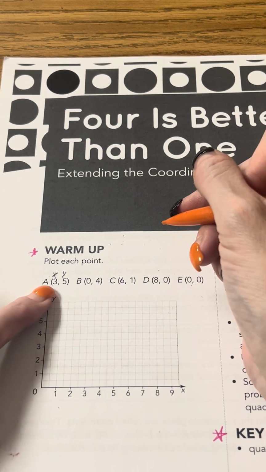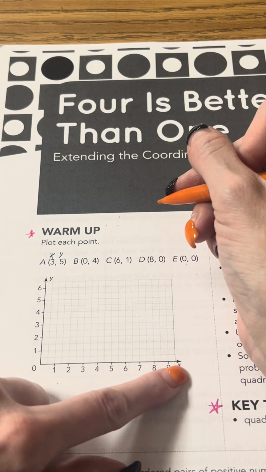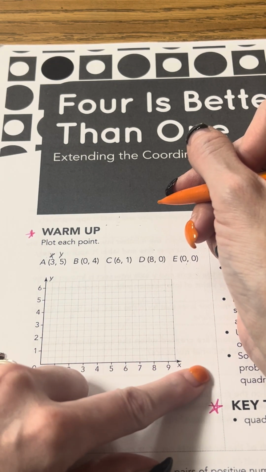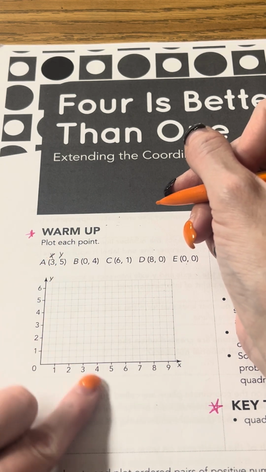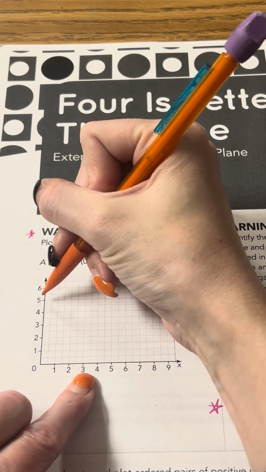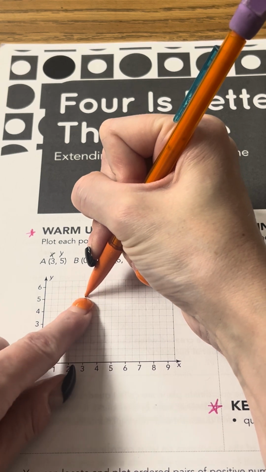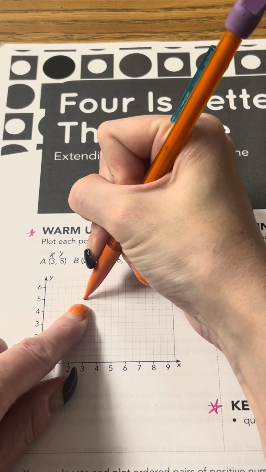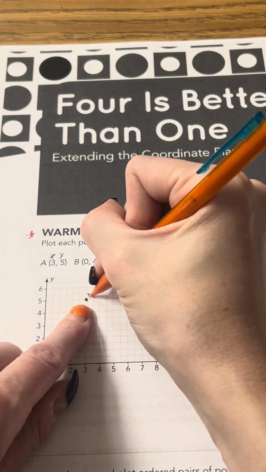So if we're going to plot A, we have to find on the number line where x is, which would be down here, y is here. So we're going to find 3 on the x, find 5 on the y, and where those meet each other is where we're going to put the point, and we're going to go ahead and label it.